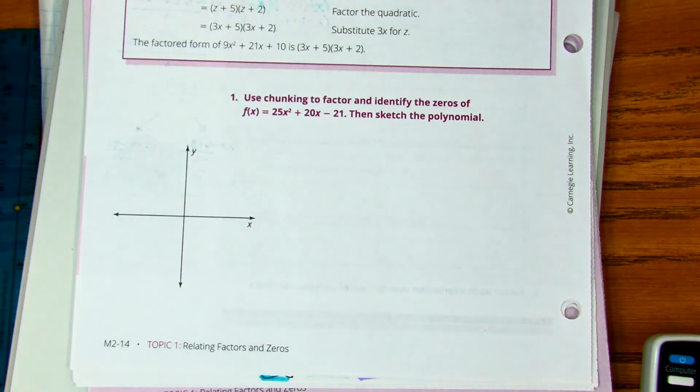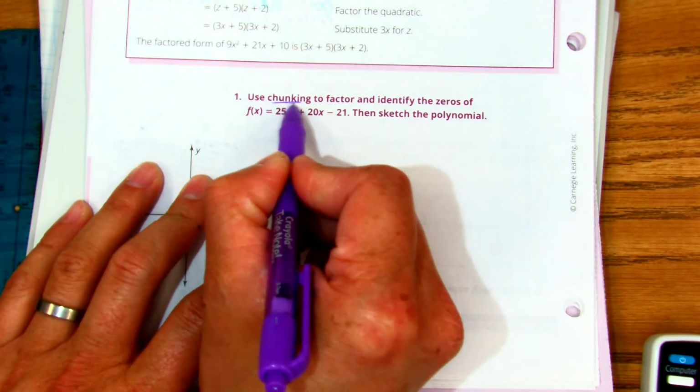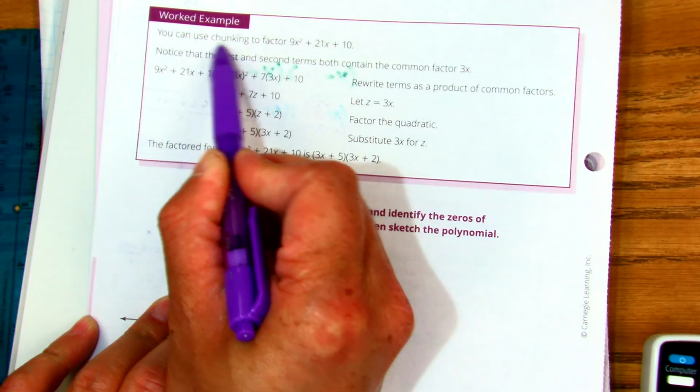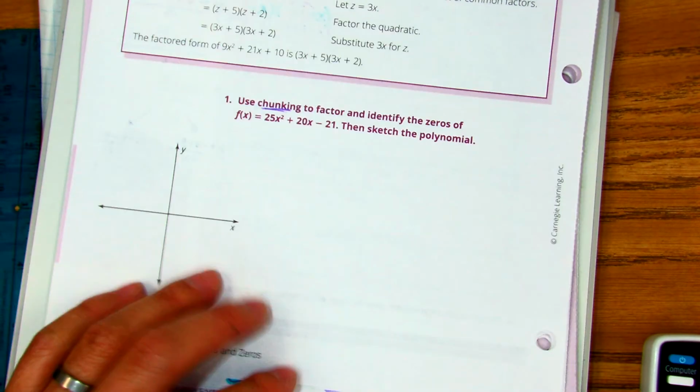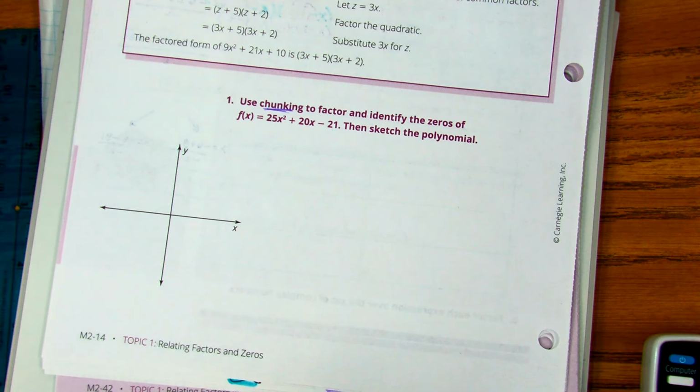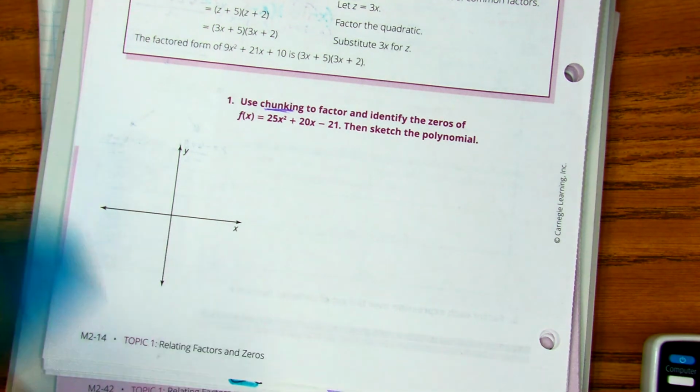All right, go ahead and put your finger on the word chunking on that page. See it? See in a couple of places. So I'm going to show you guys how to use this method of factoring by chunking. It works only in particular cases, and I'm actually going to show you that even if you don't see it, you can still do the problem.